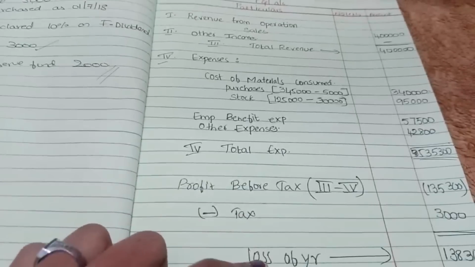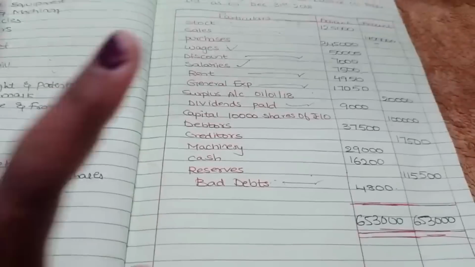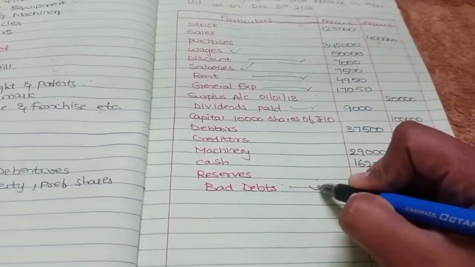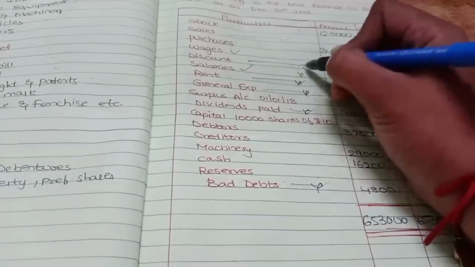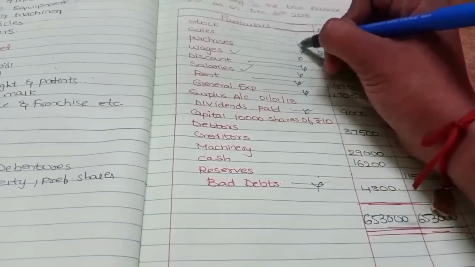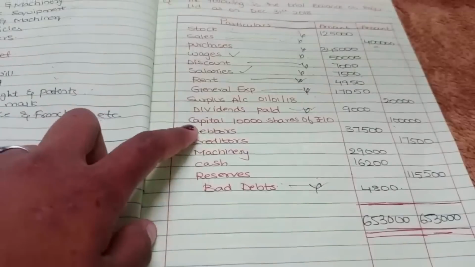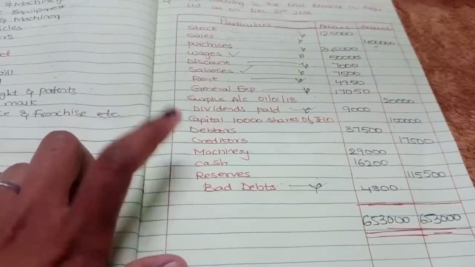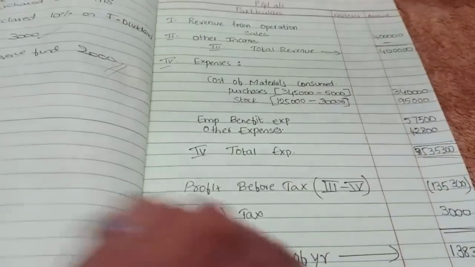We need to take this loss of the year into the balance sheet, where we will take that loss of the year in reserves while calculating reserves and surplus. In the question, whatever items there are, bad debts, dividends paid, general reserve, rent, salaries, discount, wages, purchases, sales, stock, we have taken all. Surplus, capital, debtors, creditors, machinery, cash, reserves, these are all things we will get in the balance sheet. Now we will write the balance sheet.